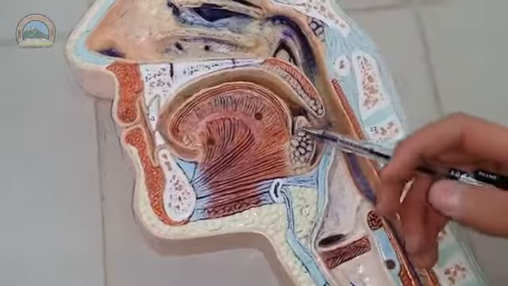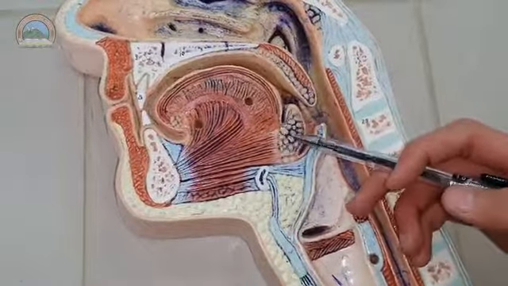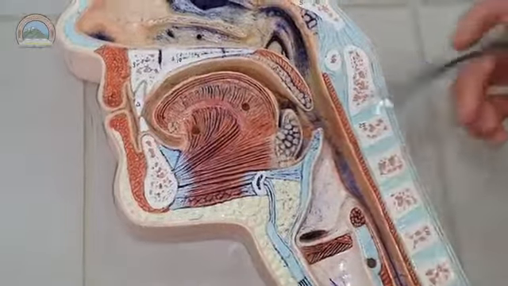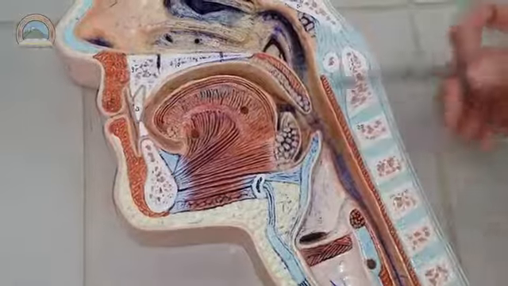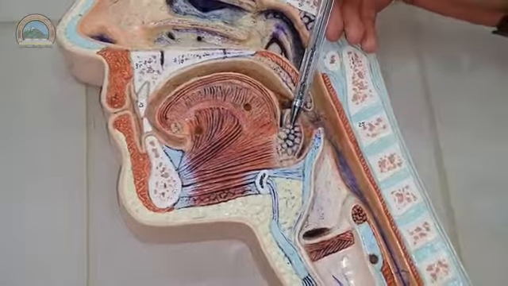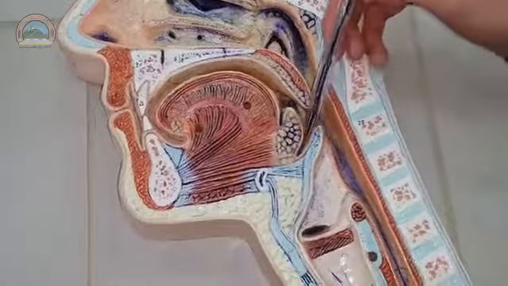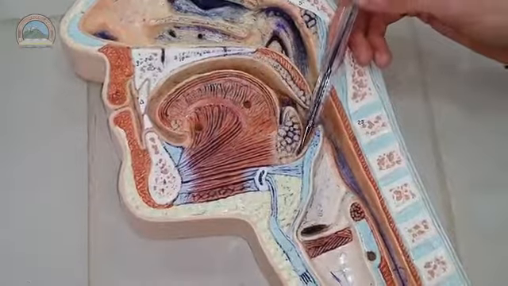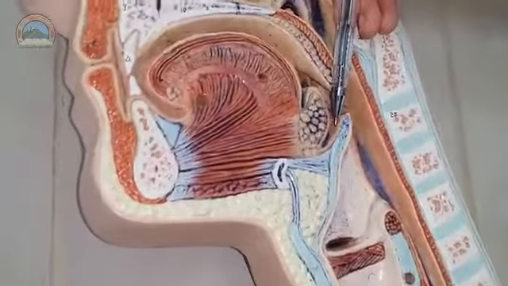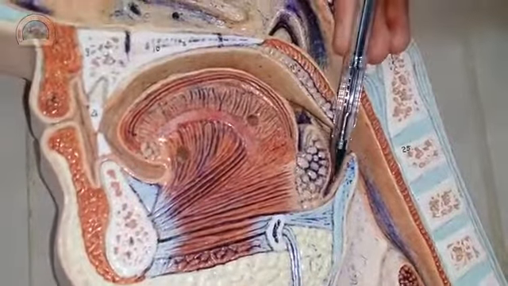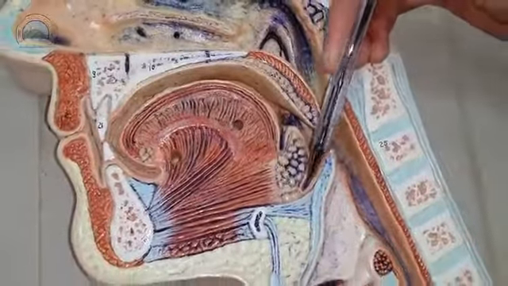Behind it, we have the lingual tonsils. This structure is the lingual tonsil. This is the epiglottis. Between the lingual tonsil and the epiglottis, we have the valleculae. On this medial aspect, we have the median epiglottic fold. This is the median epiglottic fold. Okay, so the valleculae and median epiglottic fold.